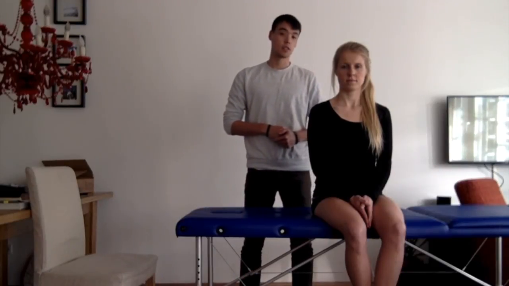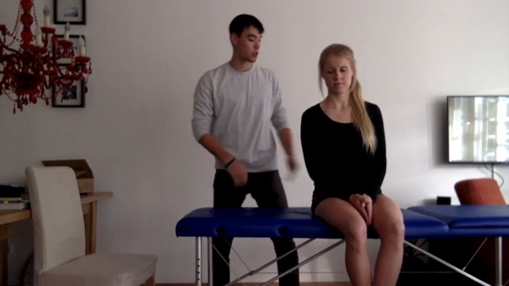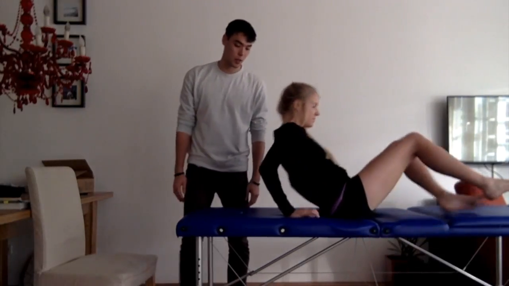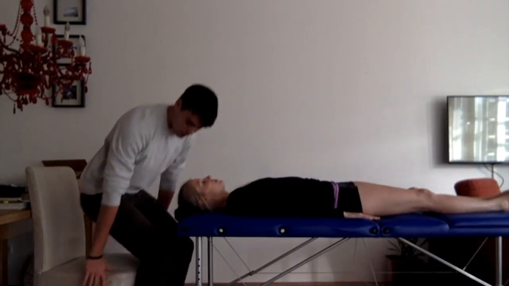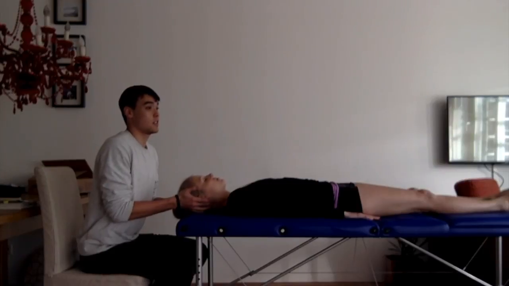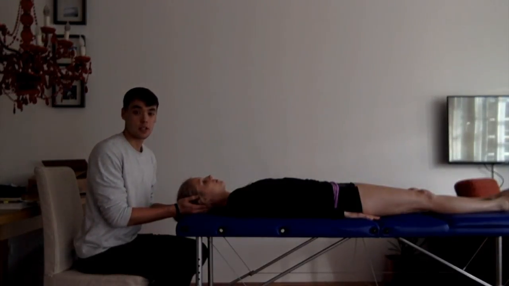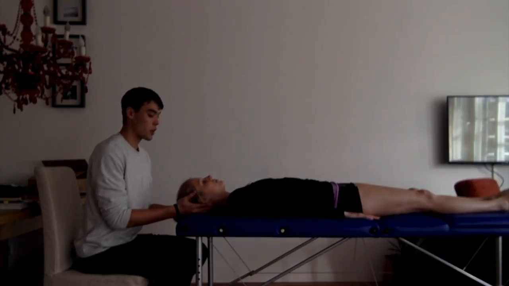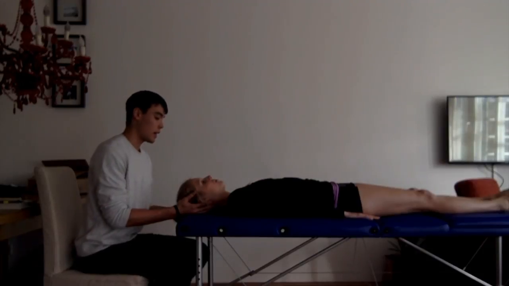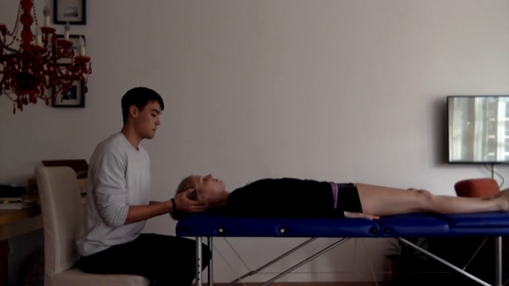And the third test of the cluster of Wainner is the distraction test. So if the patient can lie with their head and their back on the table. Great. To start off this test, you are going to place your hands underneath the patient's occiput. You're going to have most of your fingers by the mastoid process, and you're going to add a little high cervical flexion, and you're going to pull away.